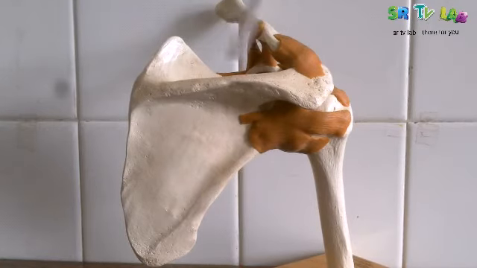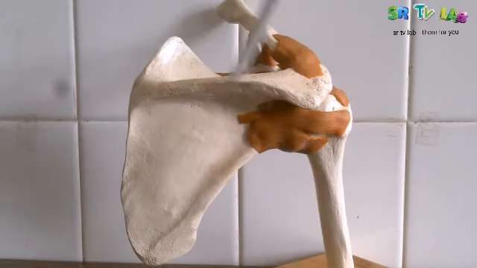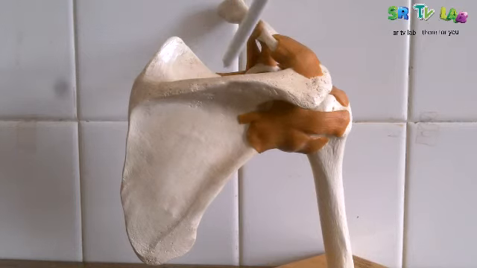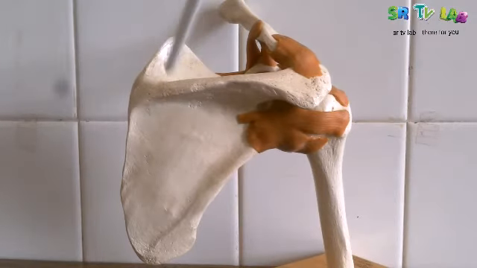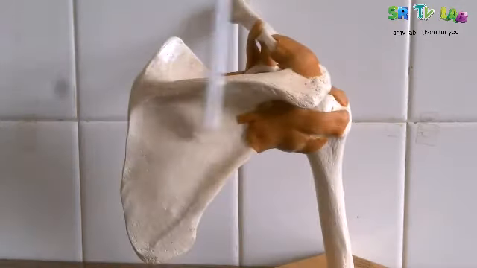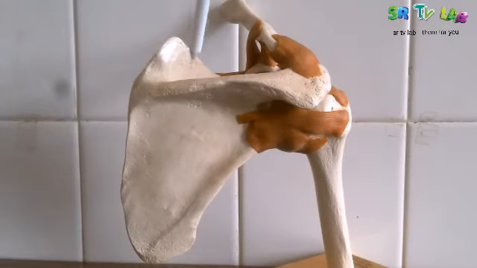Now, there is another big prominence here, which is like a spine. Of course, it is called the spine of the scapula. Do you get it? This spine of the scapula is posterior. Here it is anterior, and here it is posterior, the back side. Good. We find the spine.